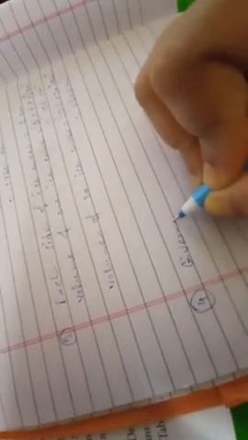How can you solve it? In the given information, the side of the cubical vessel equals 50 centimeter.